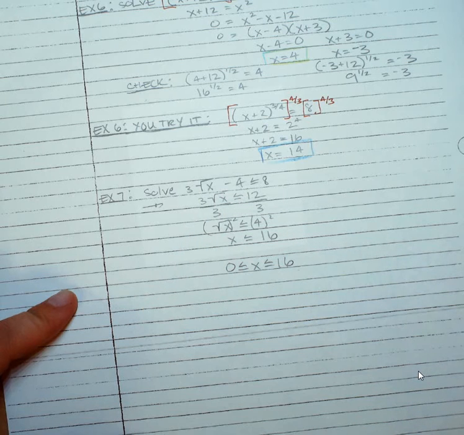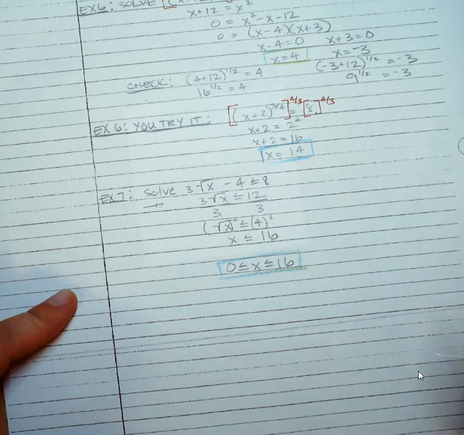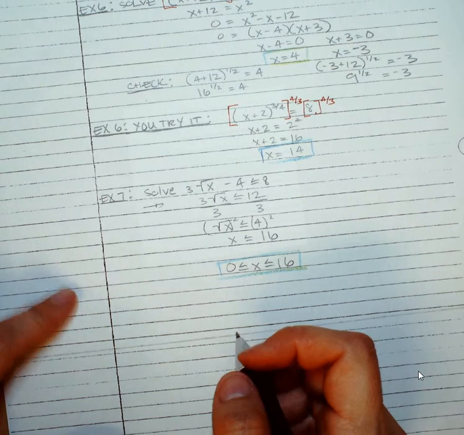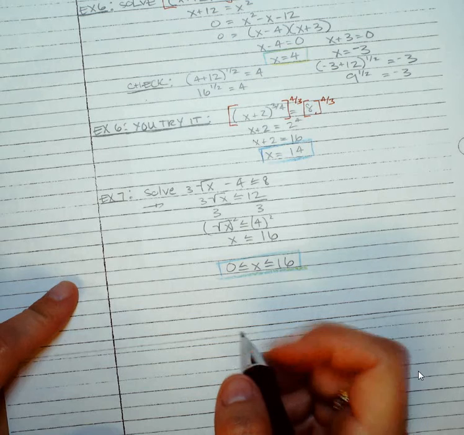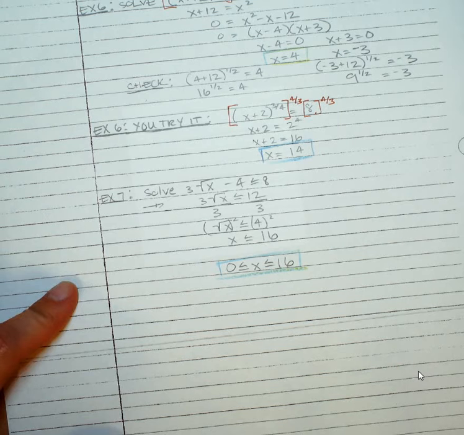So let's try another one of those, because I want a more complicated radicand. Well, that's not super great.